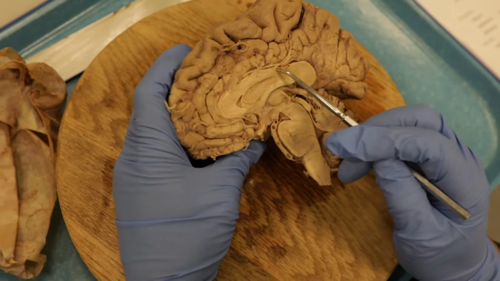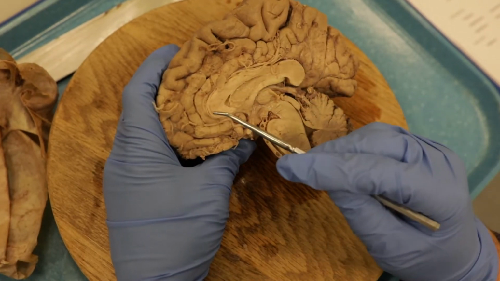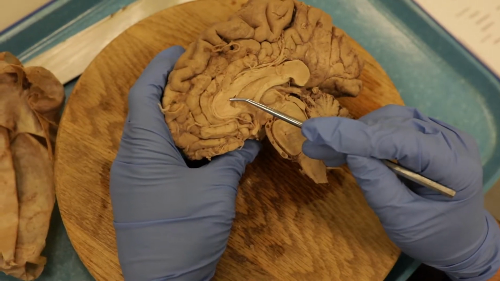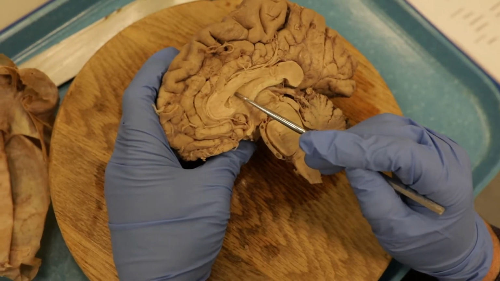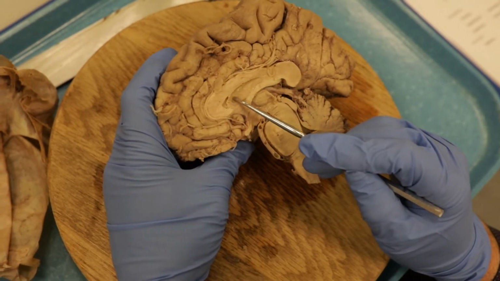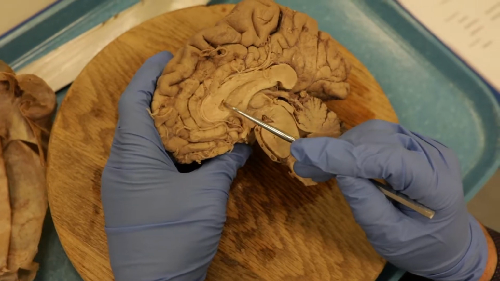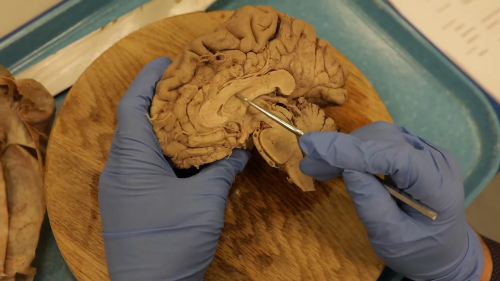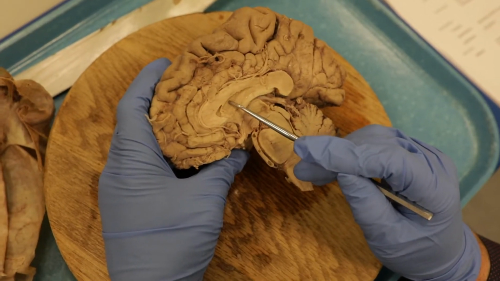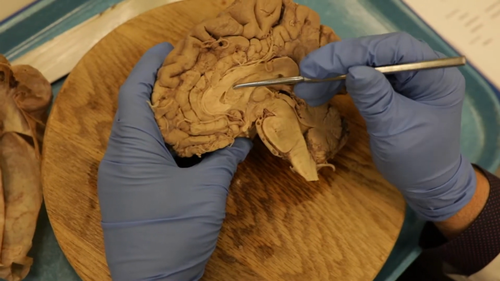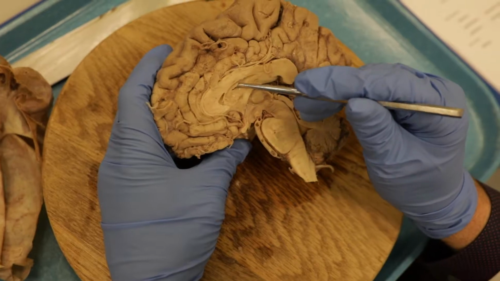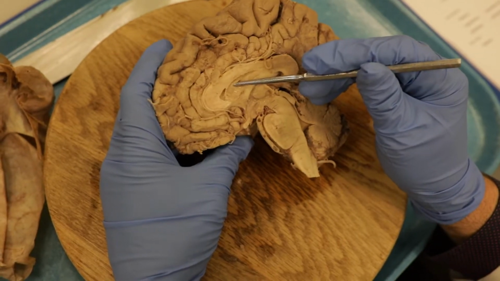All right, so the corpus callosum then is kind of the floor of all of this that's above it. And we have some non-neural tissue right here. This is the septum pellucidum, that separates the right and left lateral ventricle, where the cerebrospinal fluid is located. So if I were just to push my probe inside there, it's now in the lateral ventricle.